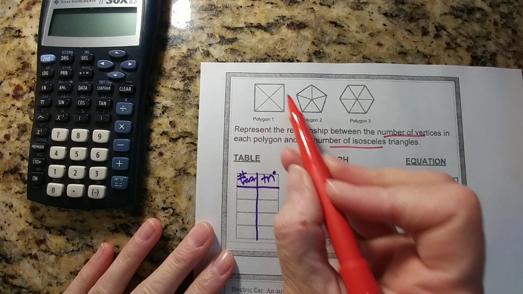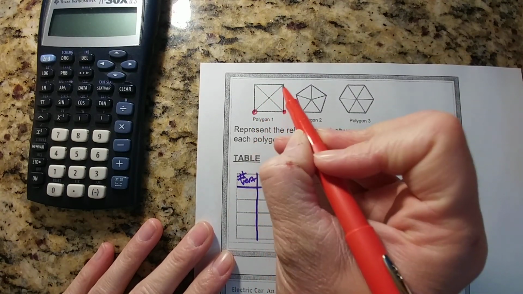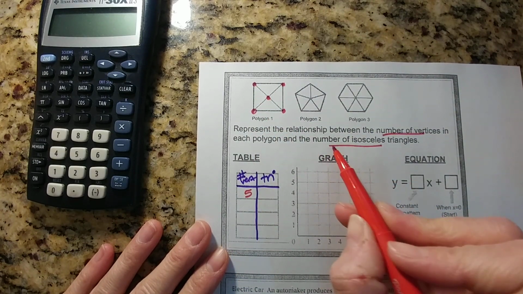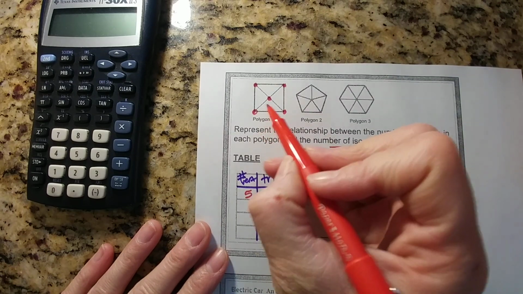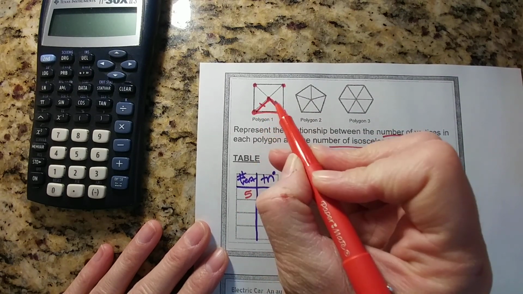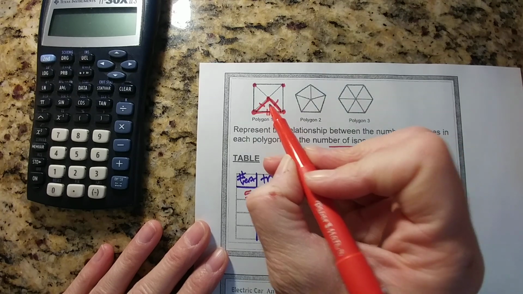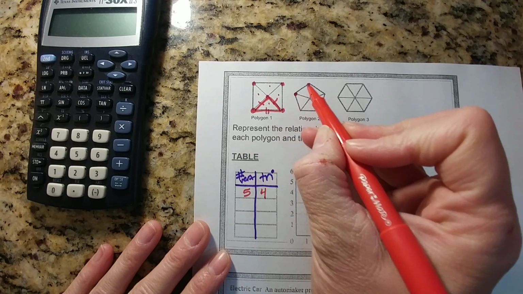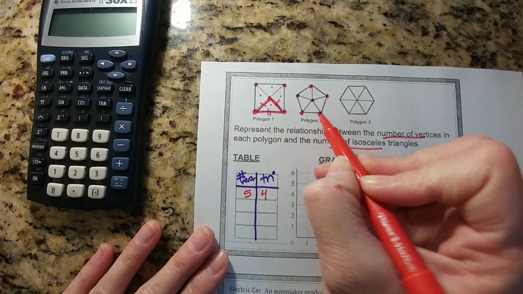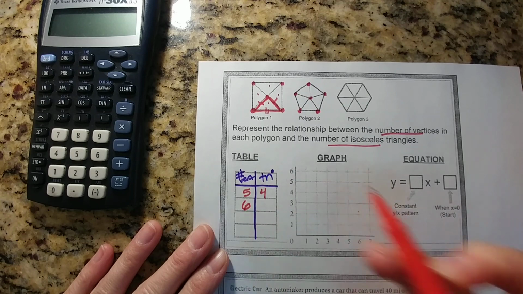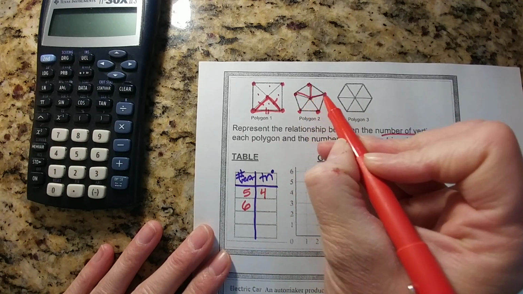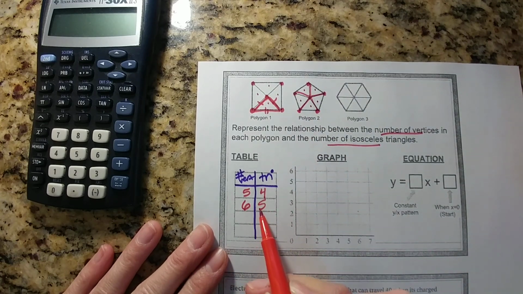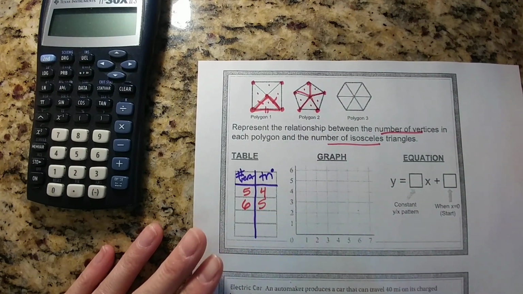So the number of vertices on here, I'd have 1, 2, 3, 4, 5 corners. Okay, and now how many isosceles triangles does it make? Well, here is an isosceles triangle. These two sides are the same length, this one's different. So I have 1, 2, 3, 4 triangles. Then the next polygon, I've got 1, 2, 3, 4, 5, 6 vertices, or 6 corners. Now how many triangles does it make? Well, if you look at the triangles here, I got 1, 2, 3, 4, 5. Can you see that the number of triangles is 1 less than how many vertices it has?